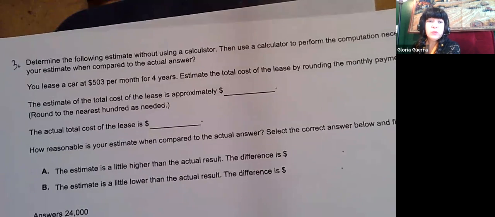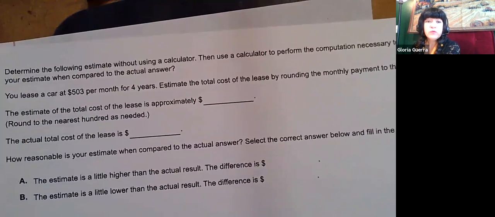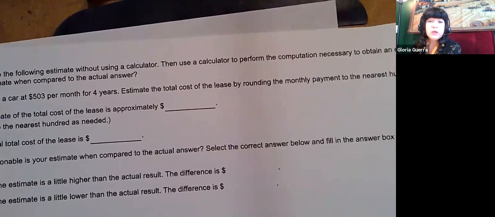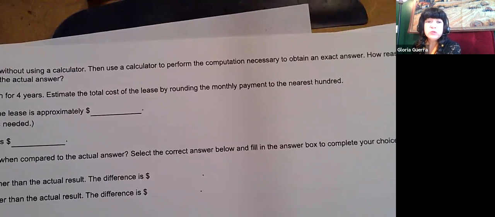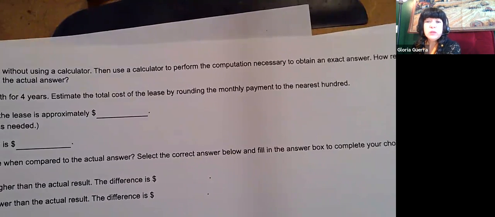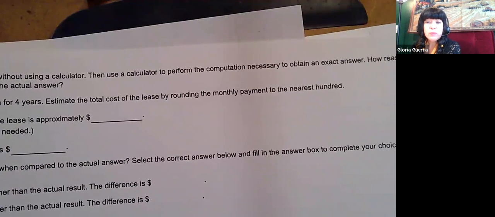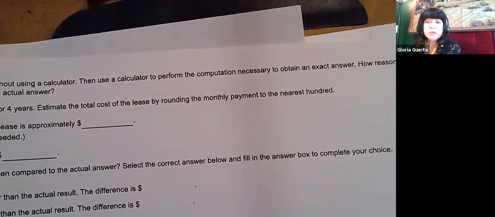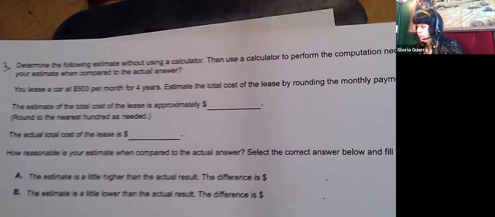Okay, so let's say we lease a car at $503 per month for 4 years. Estimate the cost of the lease, and they're telling you they want you to estimate by rounding the monthly payment, which was $503, to the nearest hundred. Okay, so then we'll have to follow the directions. So number 3, and we're doing the estimate part.